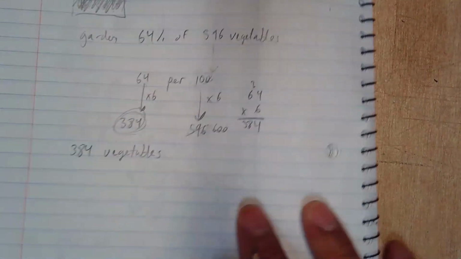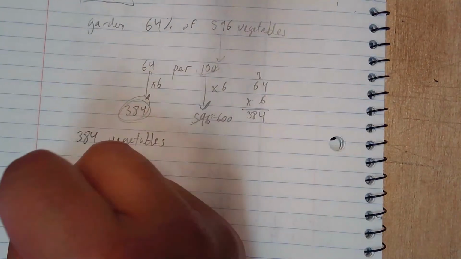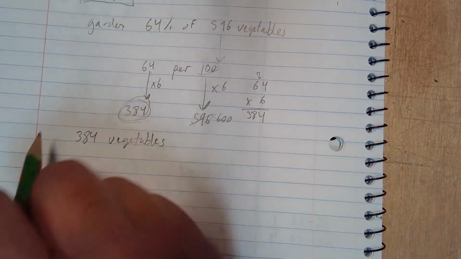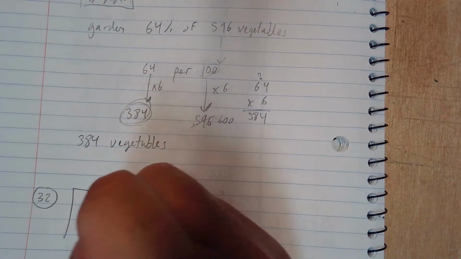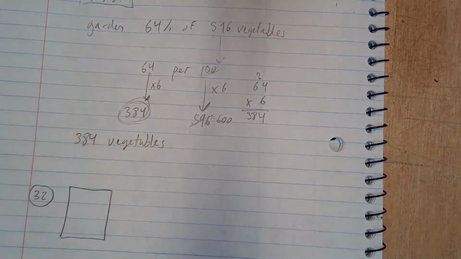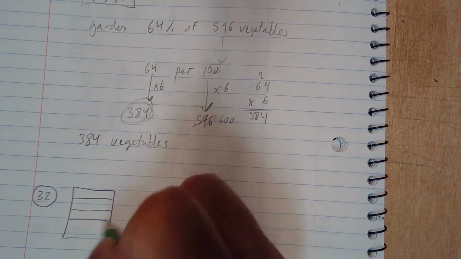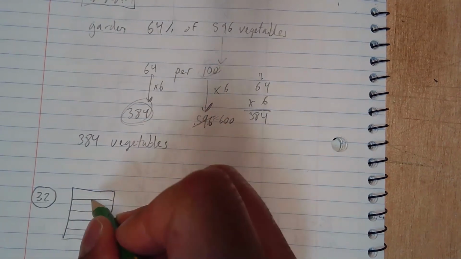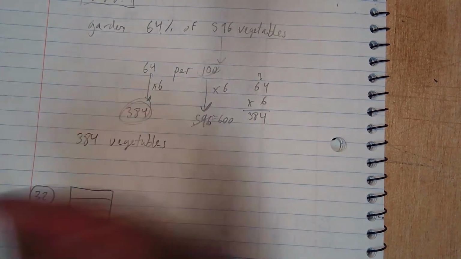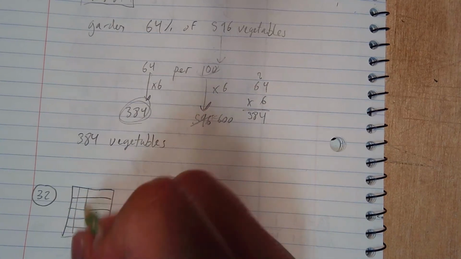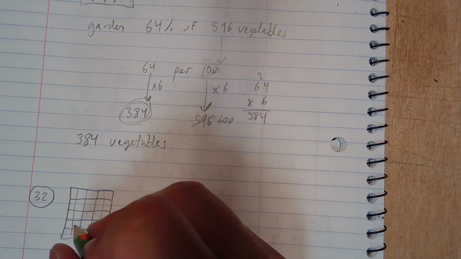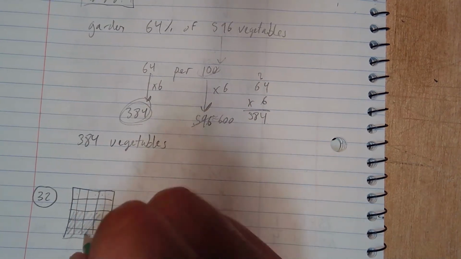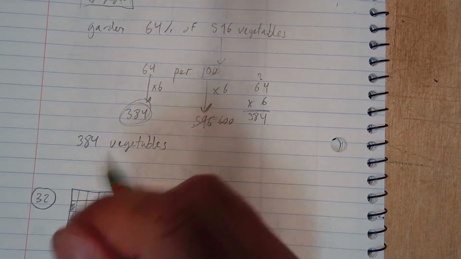Okay. Last one, 32. We have a shaded figure. If I can do this right. We have 1, 2, 3, 4, 5 rows, and 1, 2, 3, 4, 5 columns. Yep. It looks like 3 rows are shaded plus 1.